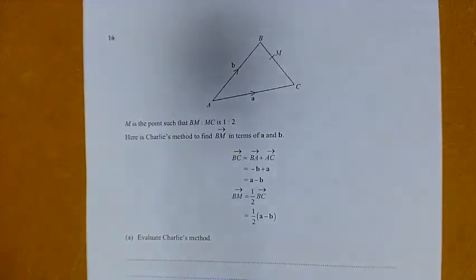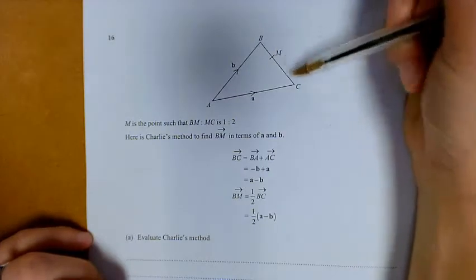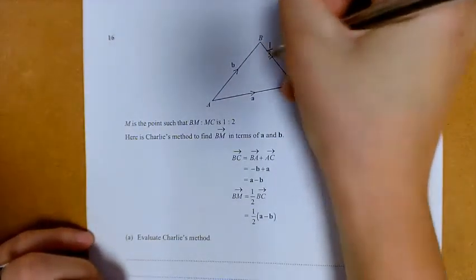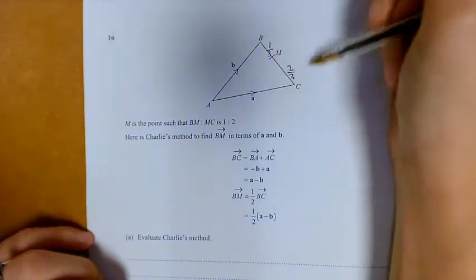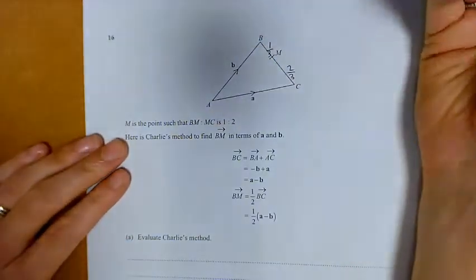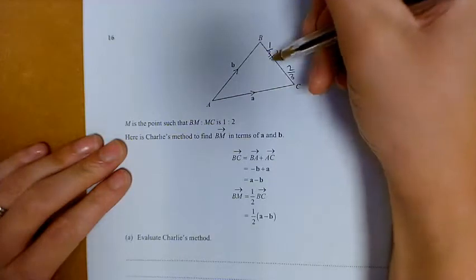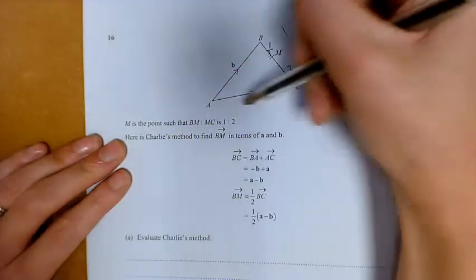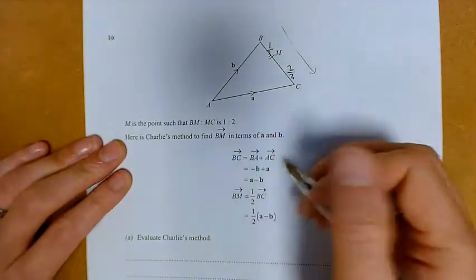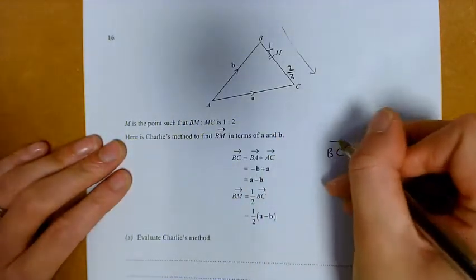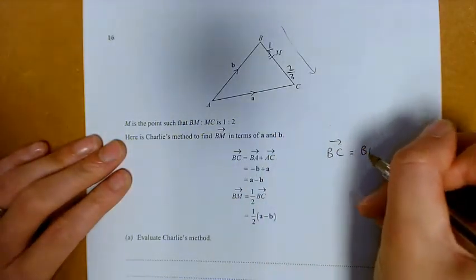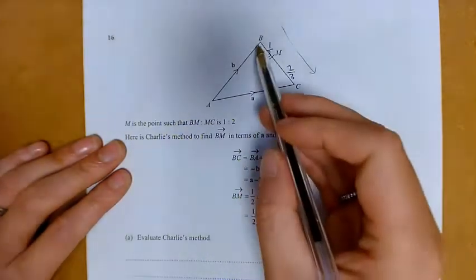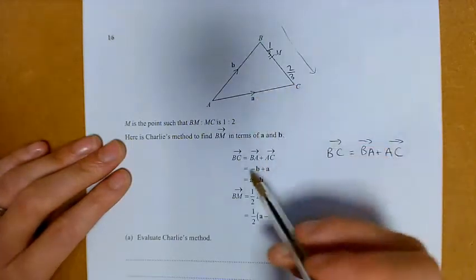M is the point such that B to M, M to C is 1 part to 2 parts. So you might want to go ahead and write that this is a third and this is 2/3 because it's out of 3. Here's Charlie's method to find B to M in terms of A and B. Now we don't have this vector going from B to C, but we can go round. So he said that B to C, and he's absolutely right, is B to A and then A to C, and I agree with what he's written there. We can go from B to A and A to C, and that's the same as going from B to C.